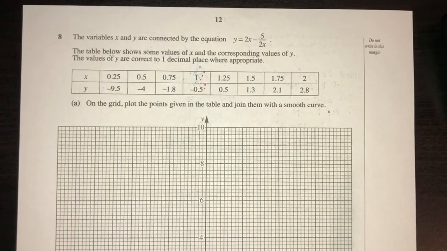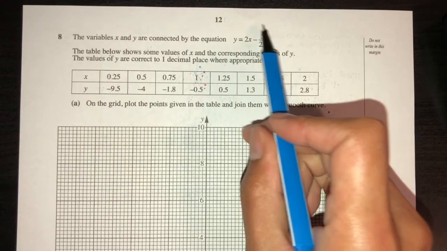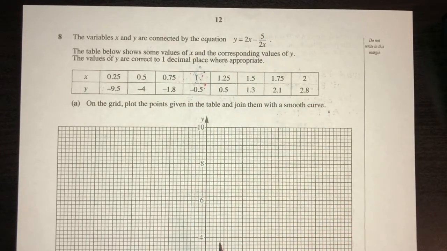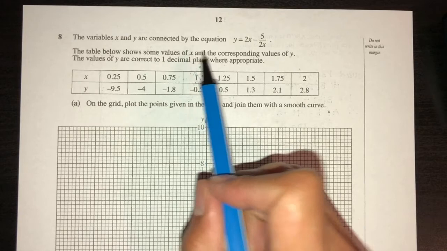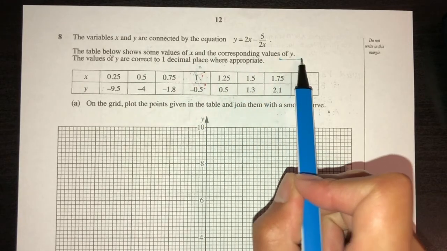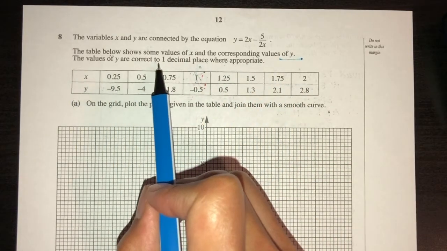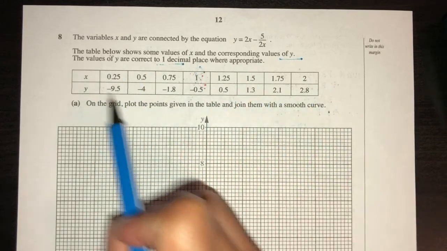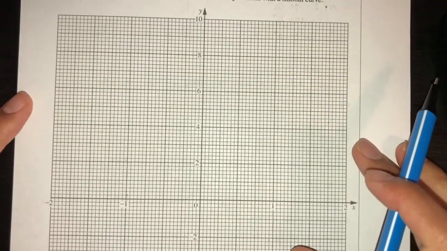Now let's move on to question number 8. We have the variables x and y are connected by this equation. Now the table below shows some values of x and the corresponding value of y. The values of y are correct to one decimal place where appropriate. Now we have to draw this curve.